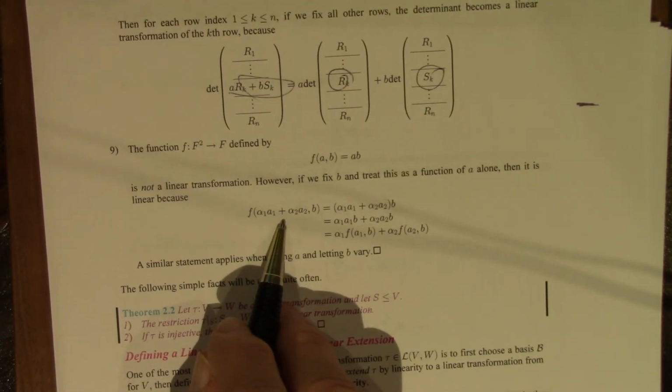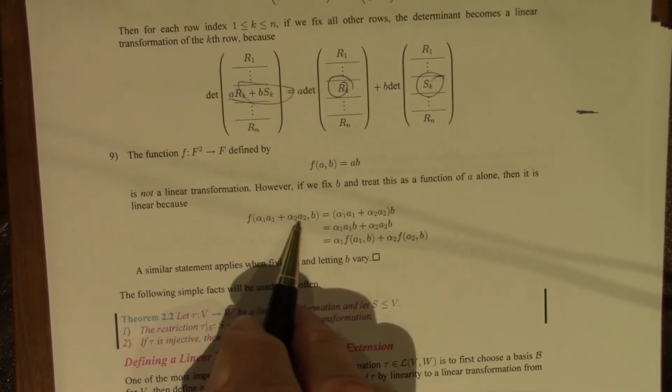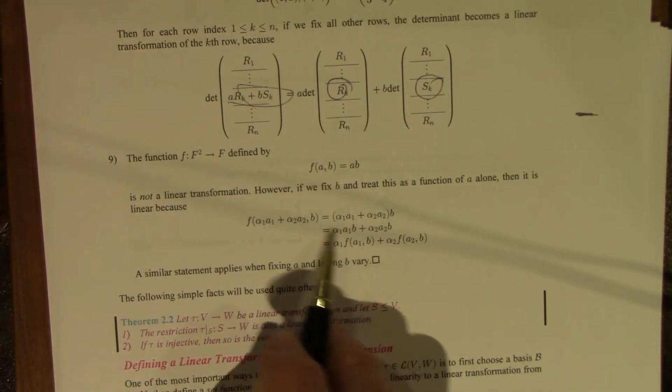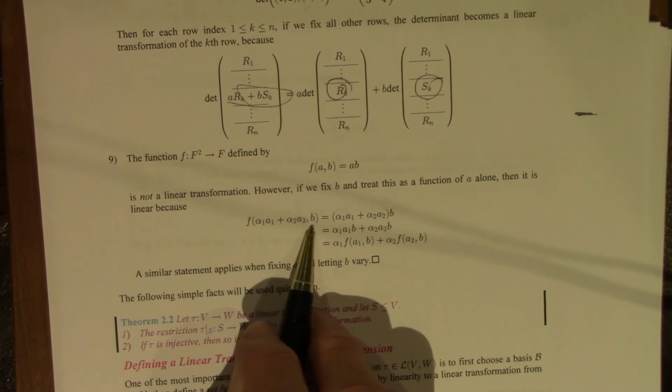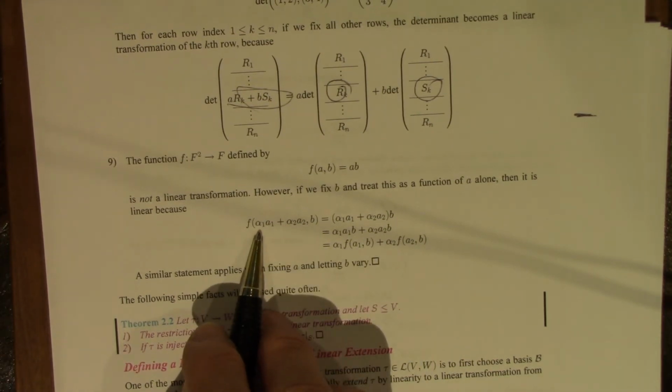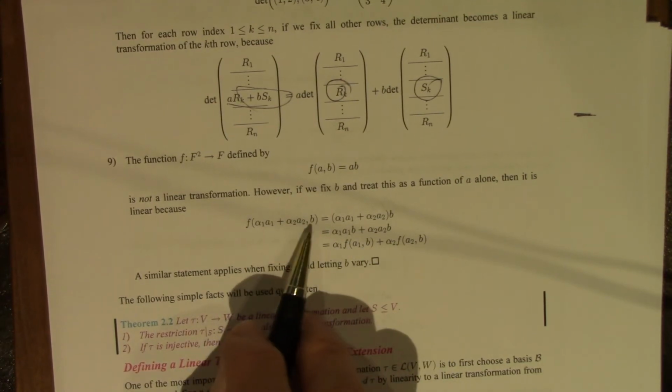And here is the reason. We take a linear combination here in the first position, apply f, and we get this. So f does preserve linear combinations in the first position as long as b is fixed, doesn't vary.